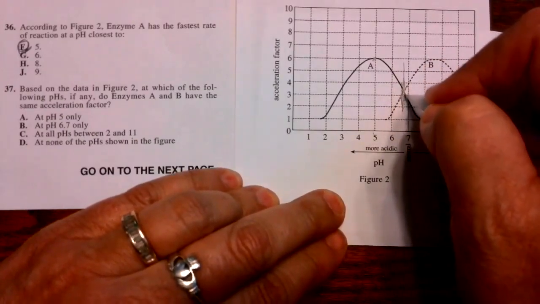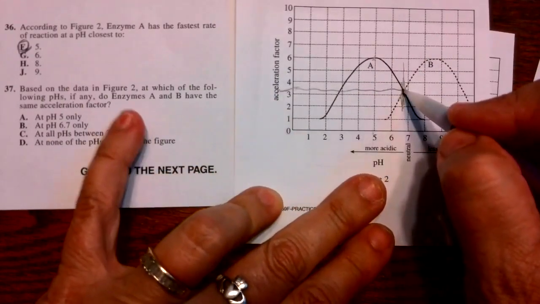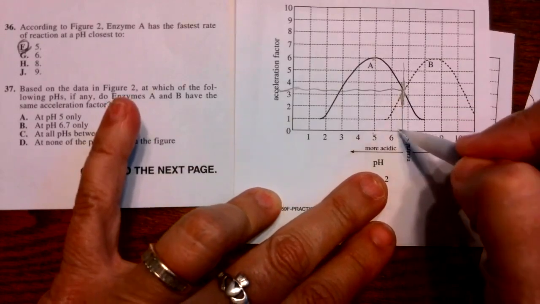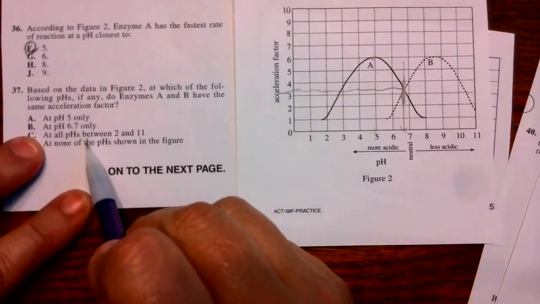And at that pH, they both have the same acceleration factor. So what pH is that? We want to know the pH. So it's about 6.6, at 6.7. That's close enough. All right, 38.